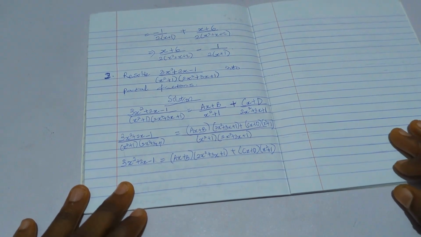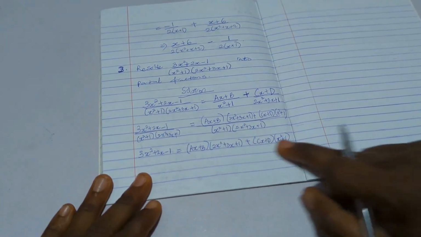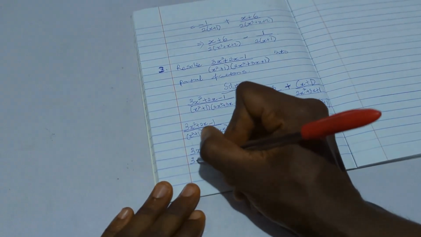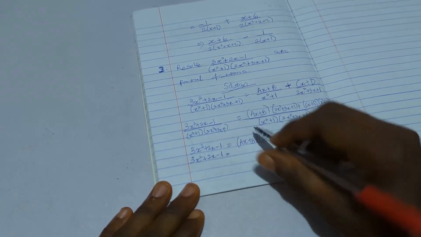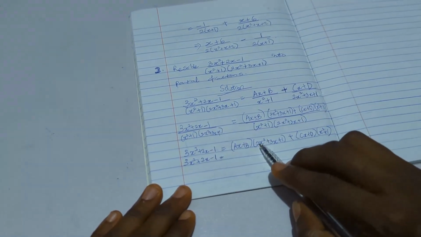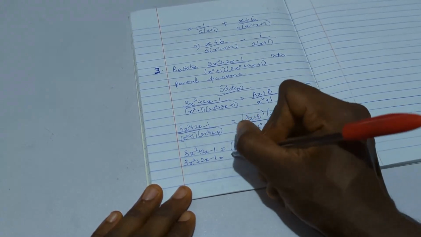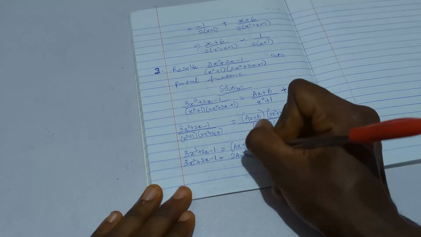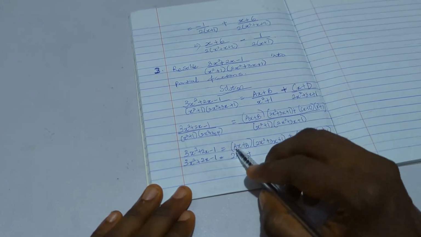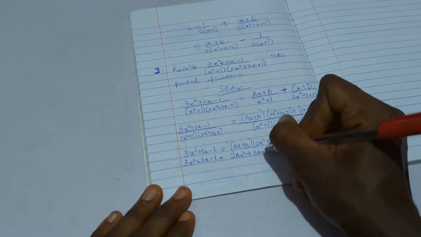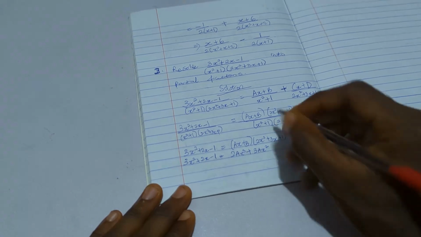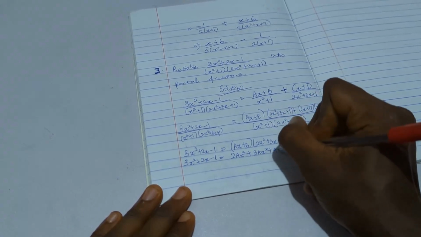So the next thing for us to do is to expand the brackets. 3x squared plus 2x minus 1 equals, now ax times 2x squared is going to give us 2ax cubed, plus ax times 3x will give us 3ax squared, plus ax times 1 will give us ax.